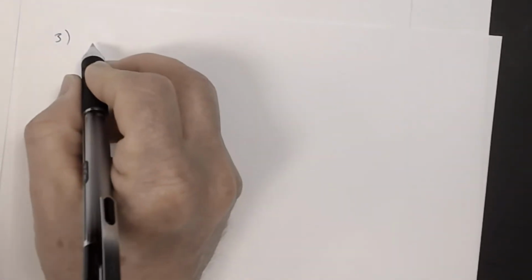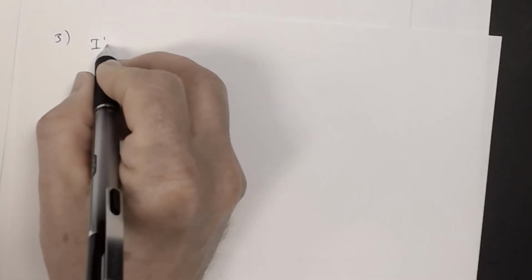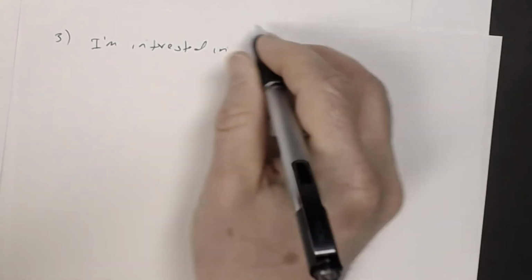Okay. All right. So let's look at number 3. So here's what you got to do. So in your mind, you're thinking this. All right. I want to find the equation of that line. So here's the line I'm interested in. I'm interested in the equation of this line.